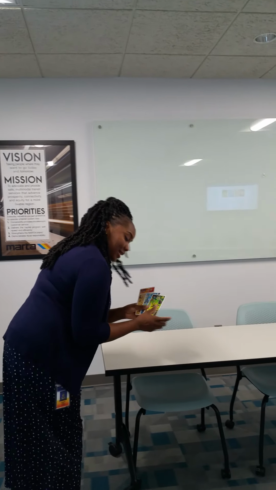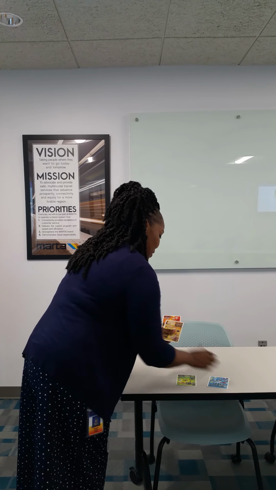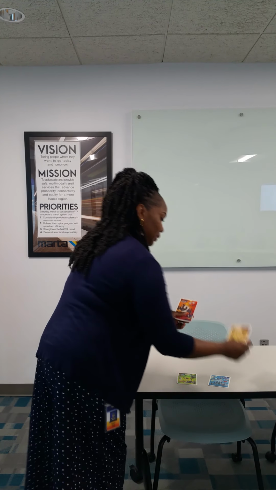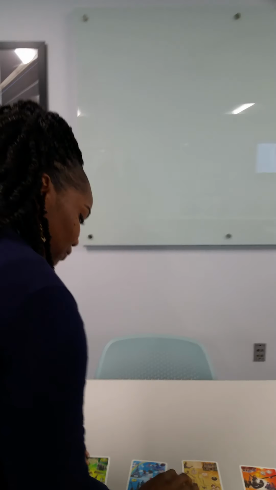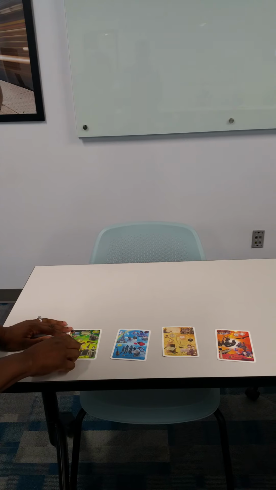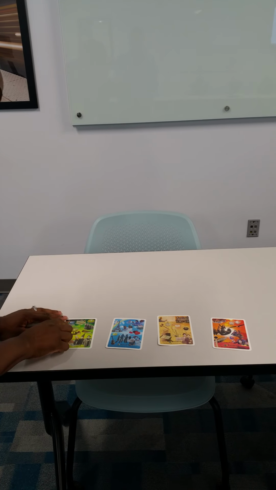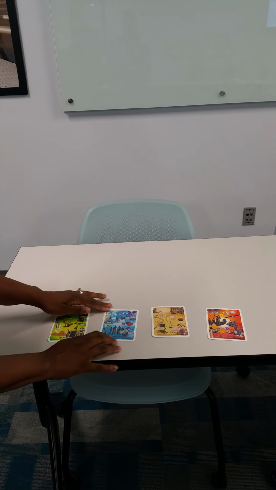We have green, which has lots of pictures. We have blue. We have gold. And we have orange. So if you would take a look at it, you can see that green has some pictures with books and computers and different question marks.